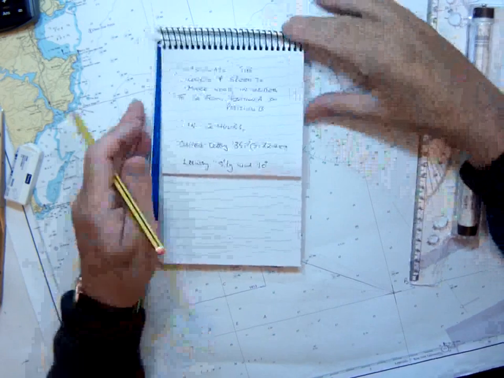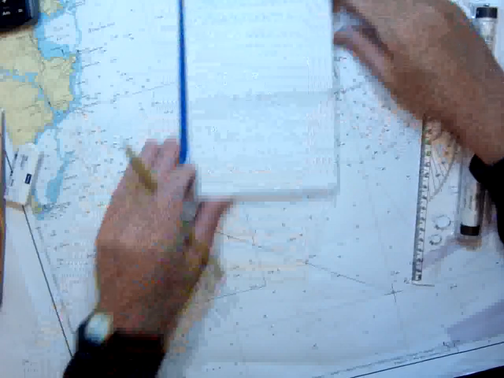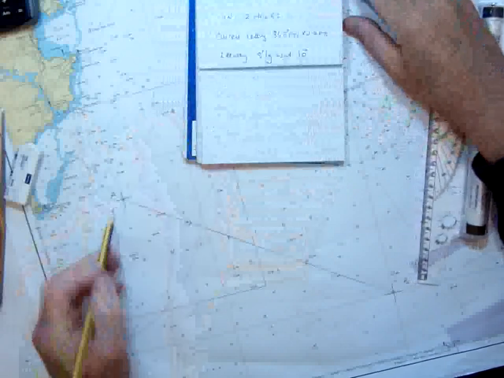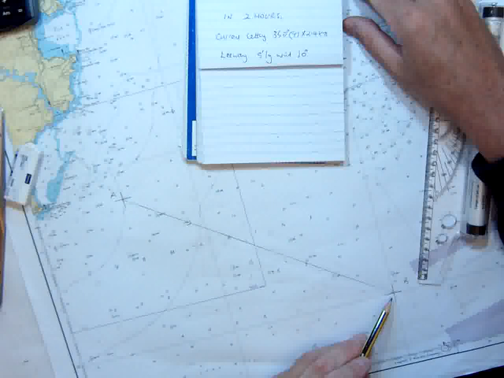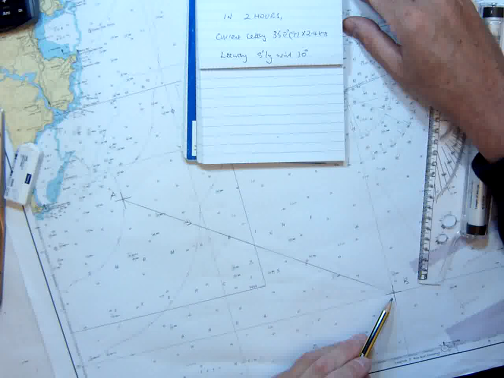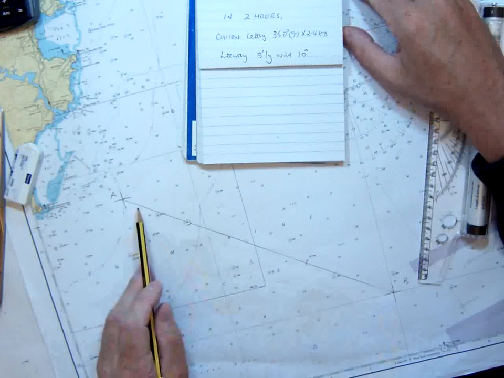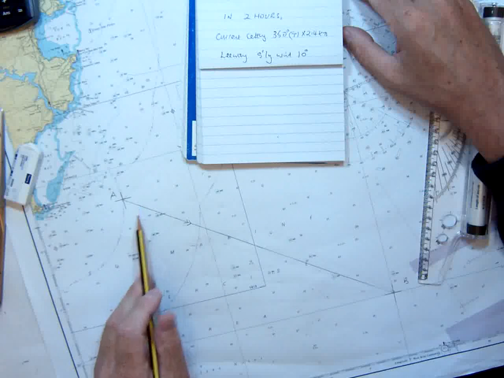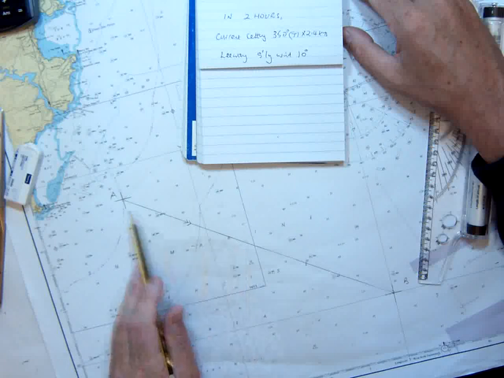What we're having a look at now is where we have an initial position on the chart, position A. We wish to reach position B. We have a set time to do this, and in this example it's 2 hours, and we are affected by current and leeway, so we need to calculate the course that we're going to steer to enable us to steam along this course line here on the chart and go from A to B.